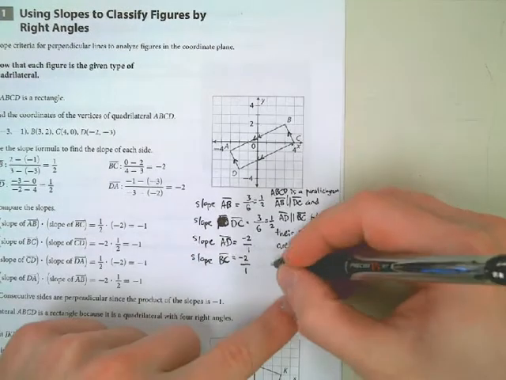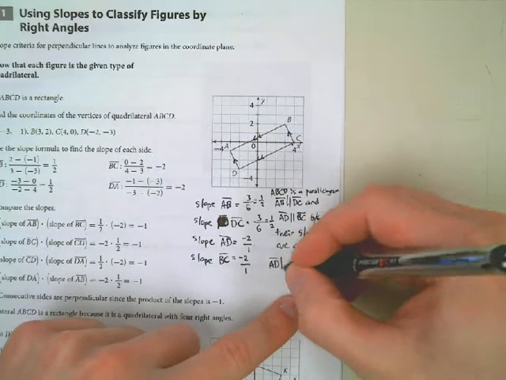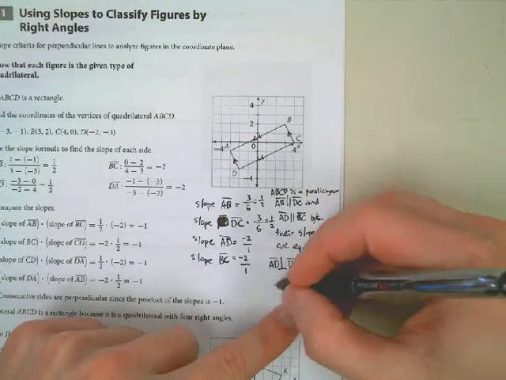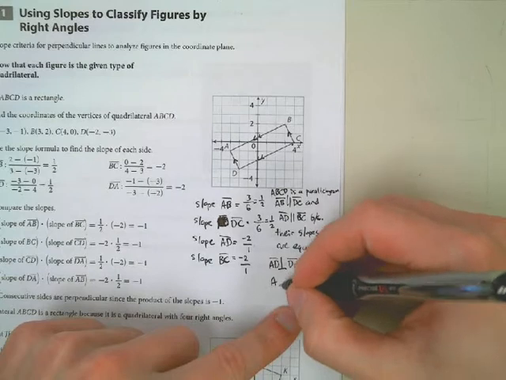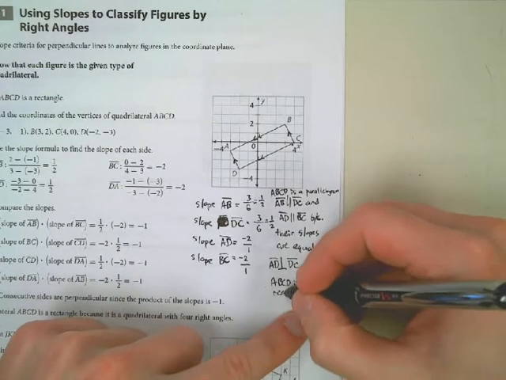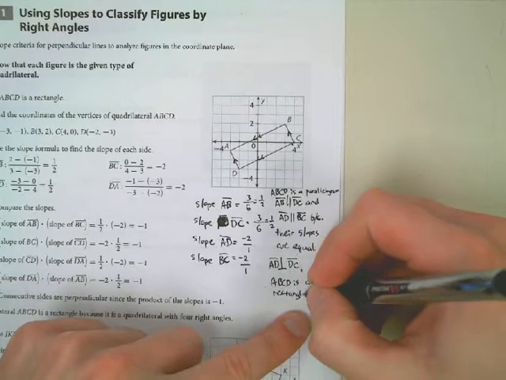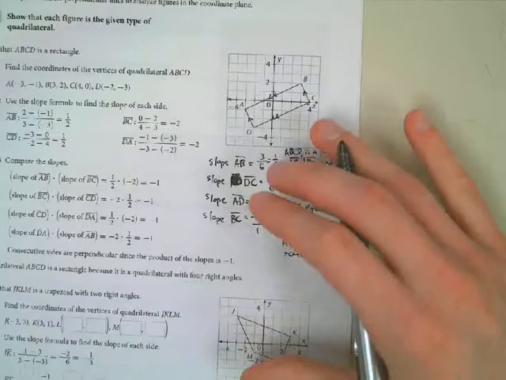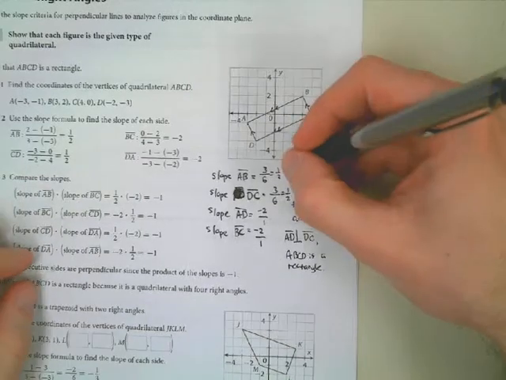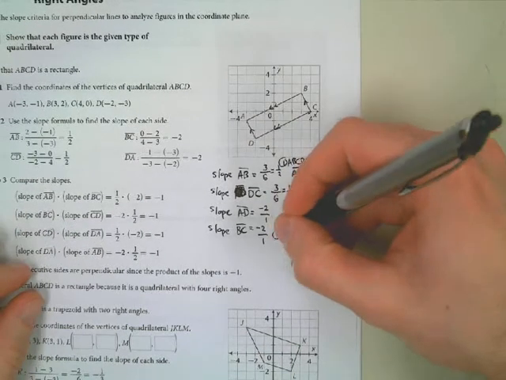Okay? Because AD is perpendicular to DC. I'm sorry, I don't have any more room. ABCD is a rectangle, right on top. So there's two things we had to do here. We had to show it was a parallelogram first, then we had to show that it was a rectangle. Again, just using the slopes though.